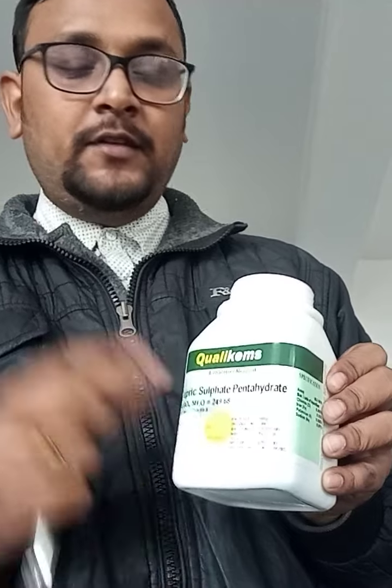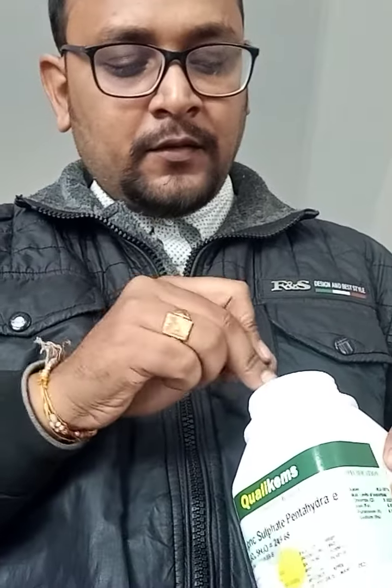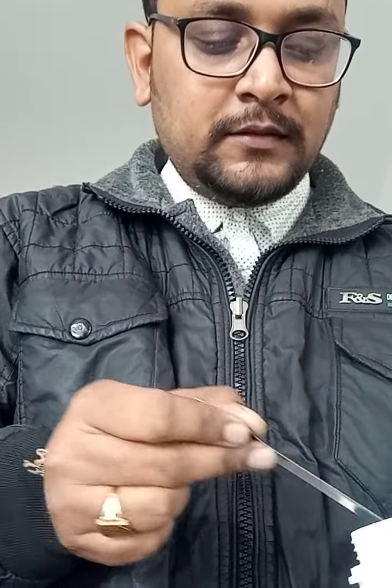Here it is, your copper sulfate. I'll take out the copper sulfate also. You can see the color is blue, and this is also crystalline. So I am taking it out. I'll take a little more amount because I want to show you so that the video comes out clearly. I will try to show you in the beaker.